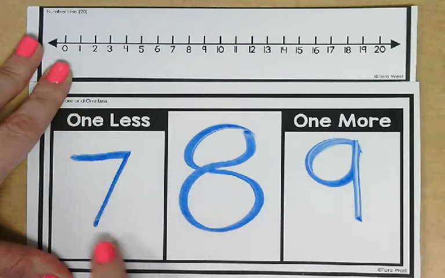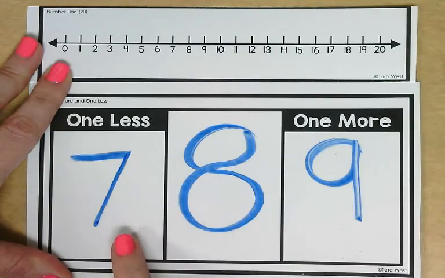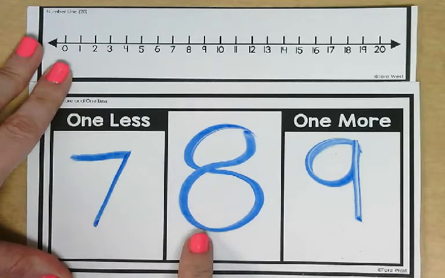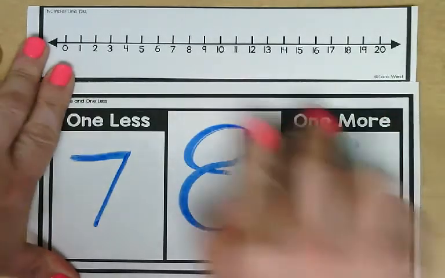Now your board should look like this. 7, 8, 9. Is that what you have? Good. Now if we were checking this, is 1 less than 8, 7, and 1 more than 8, 9? When you're counting, do you say 7, 8, 9 in that order? You sure do. That means that this is correct. All right, let's erase it. We're going to do another one.